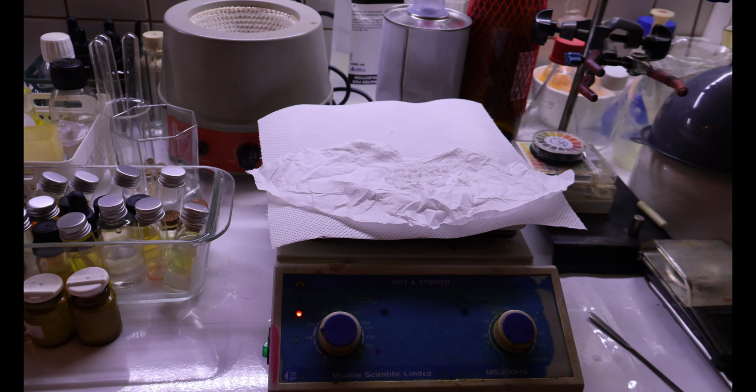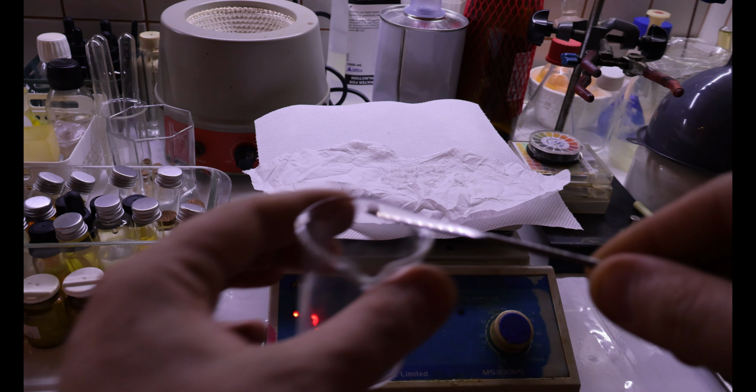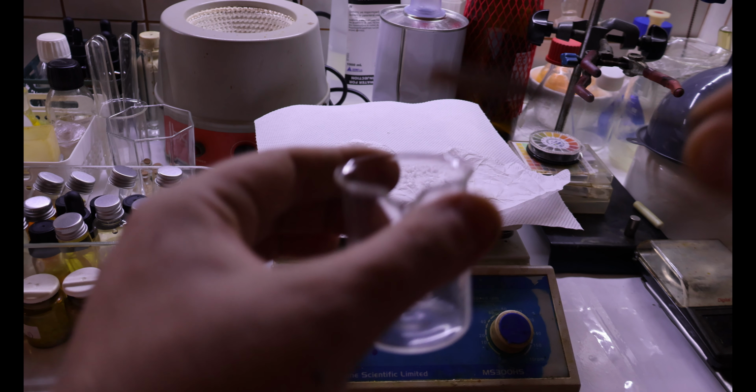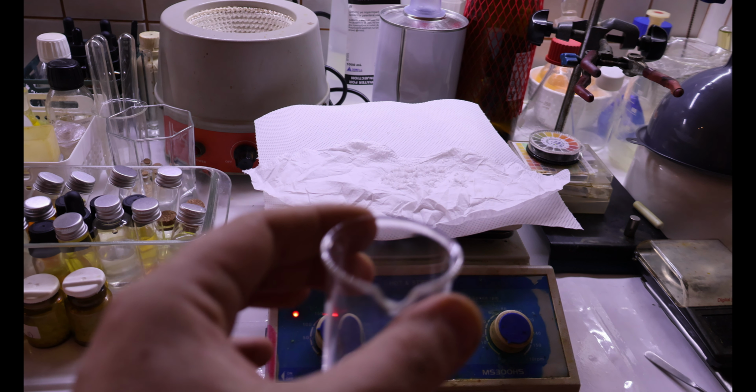I don't know if it will even register on the scale, but still, it's something. Now what I really wanna do is take a sample of this thing, put it in here and run a ferric chloride test to it.